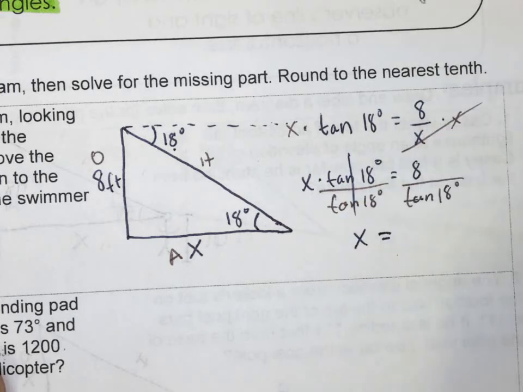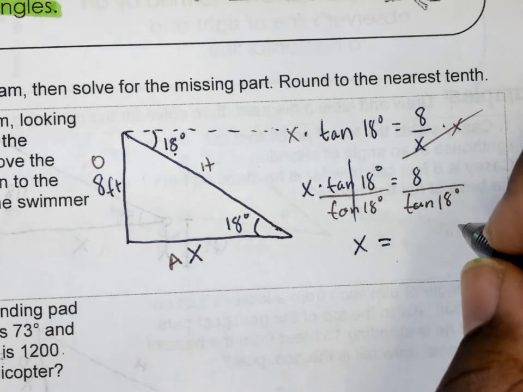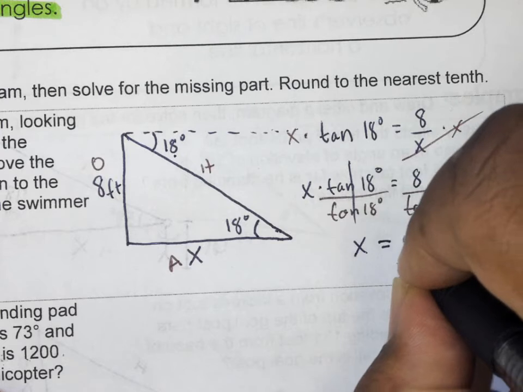One more time. 24.6. Somebody corroborating that? Yeah, that's good. Thank you, sir.